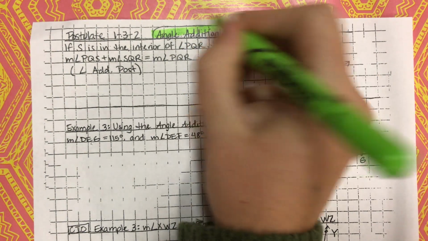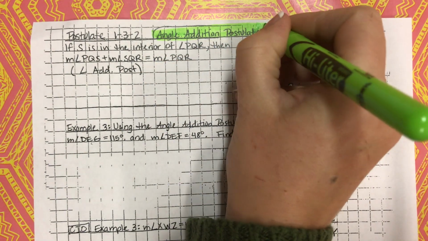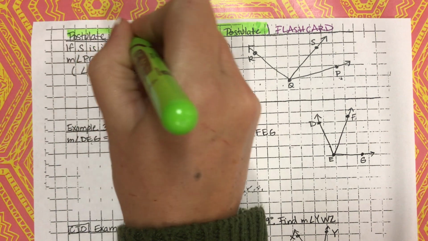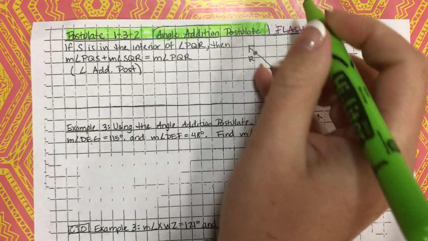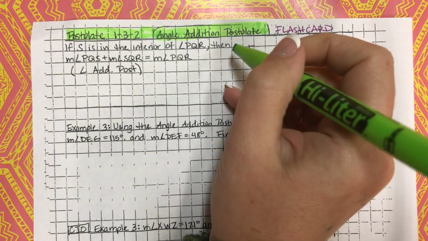Last time I think we talked about the segment addition postulate. This one is very similar. The angle addition postulate, now we're just talking about angles instead of segments.